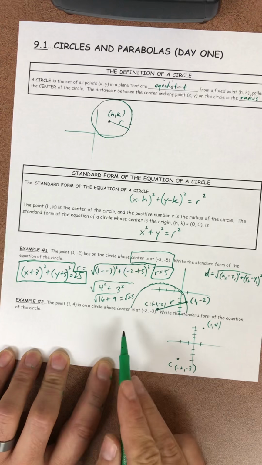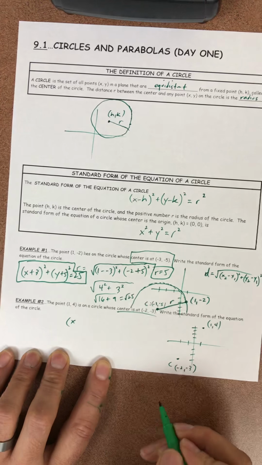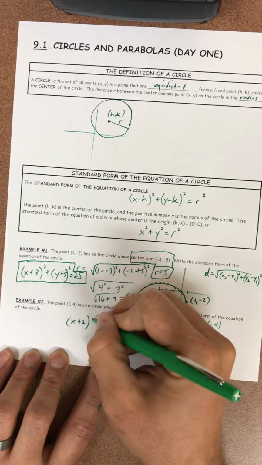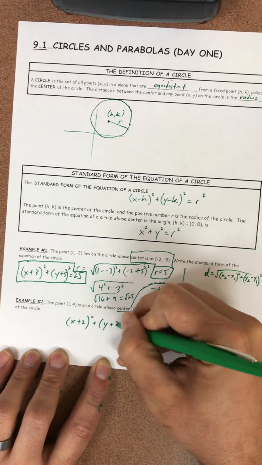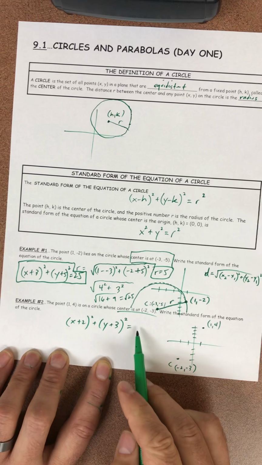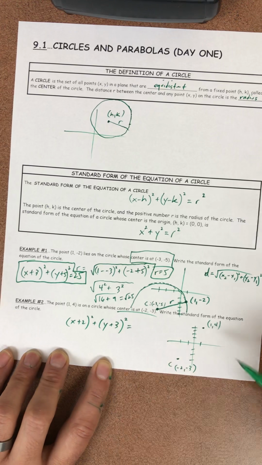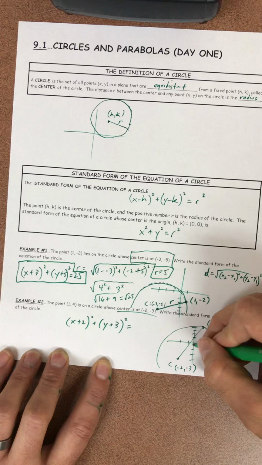We know that our circle is going to be (x plus 2) squared, because the center is at negative 2, negative 3, plus (y plus 3) squared is equal to blank. And we just need to find r, that radius. And so there's our circle again.